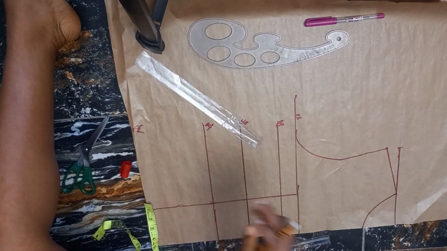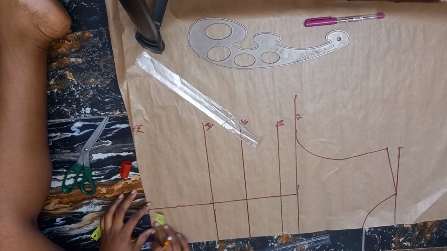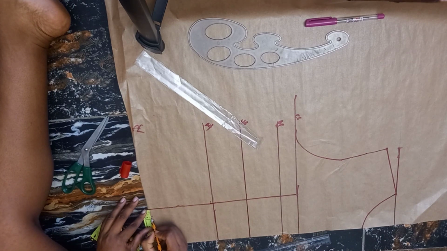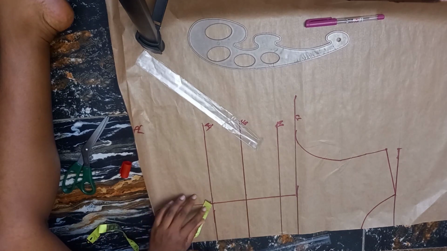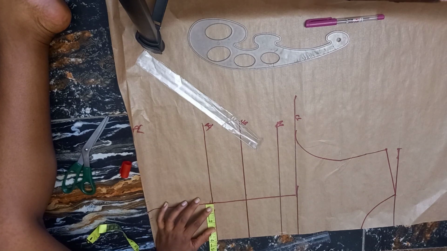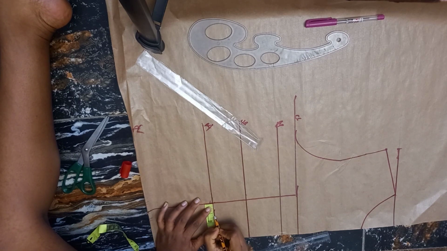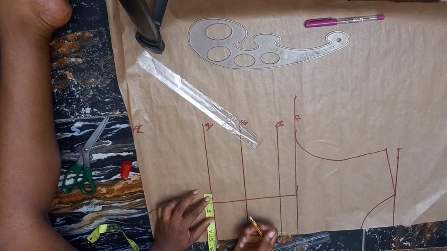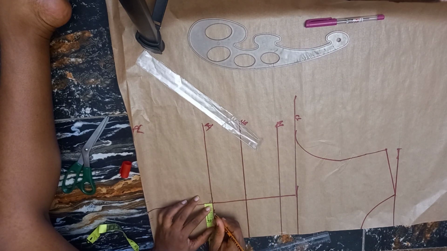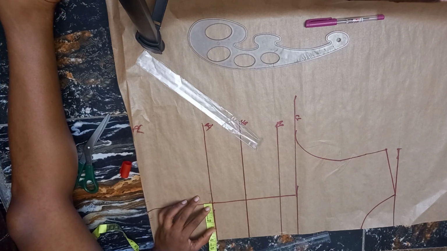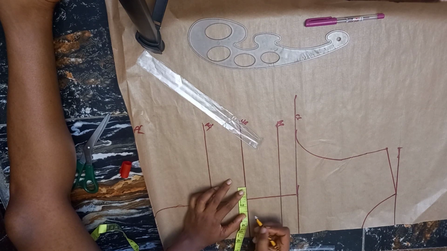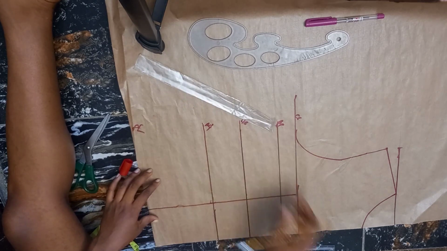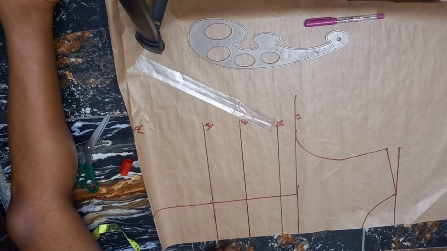All right, so the next thing I'm going to be marking now is my dart intake. So coming to this dart line, I'm going to mark 1 inch on both sides of my dart leg. This is my 1 inch. Then coming to this point, I'm going to mark my 1.25 inches. This is for my dart intake. Sorry, this is on the waistline. I'm also marking 1 inch, 1 inch. All right. Then coming to my under bust, I'm going to be marking 1.25 for my dart intake. I'm going to connect the dots together.